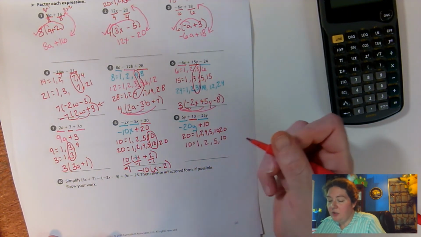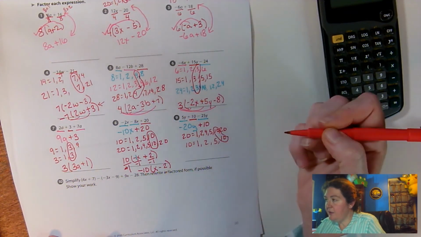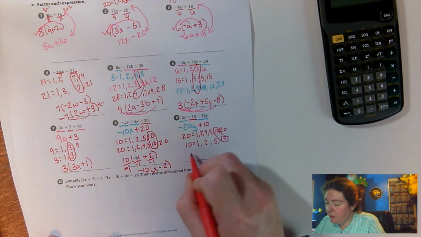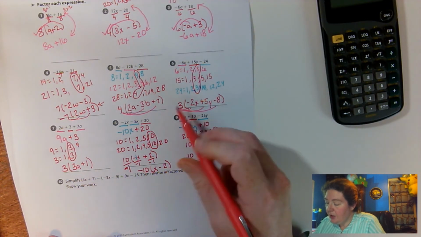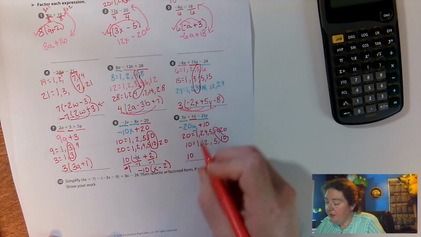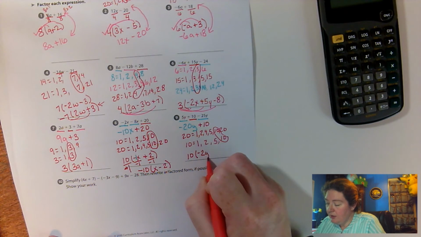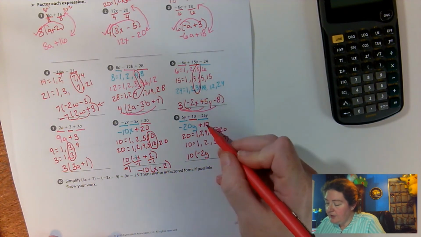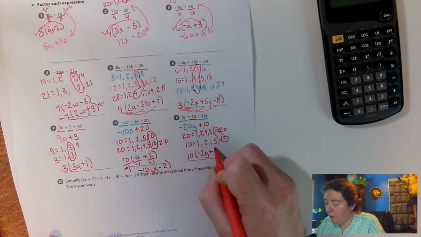What is the largest number you see? I see 10. So I'm going to pull a 10 out. Negative 20y divided by 10 is going to leave me with negative 2, can't forget my y. 10 divided by 10 is going to leave me with a 1.